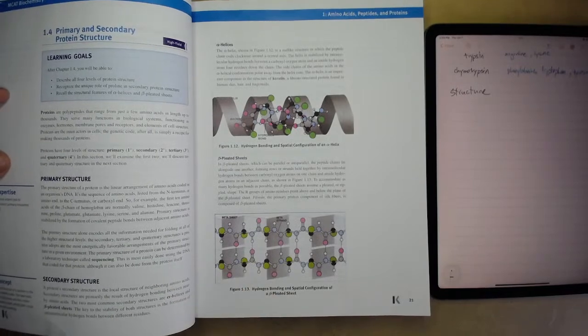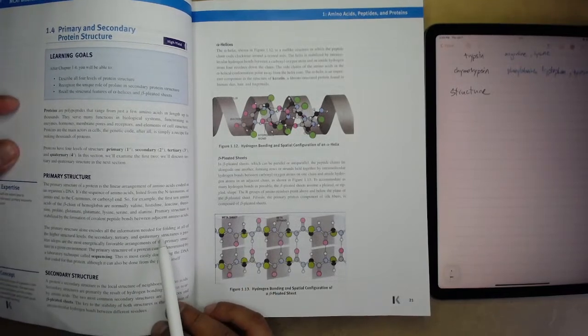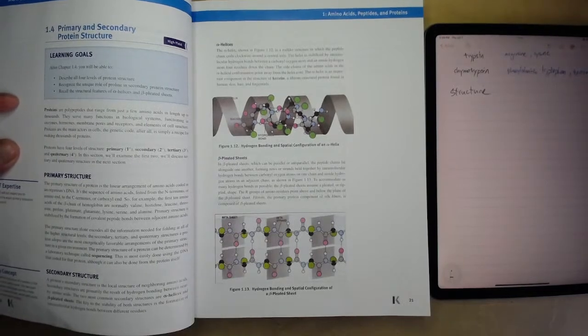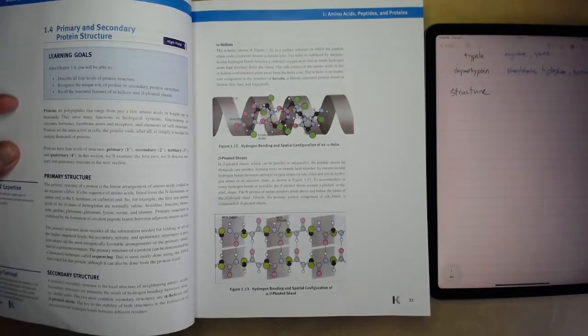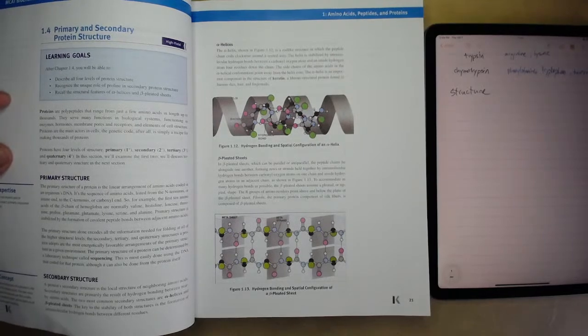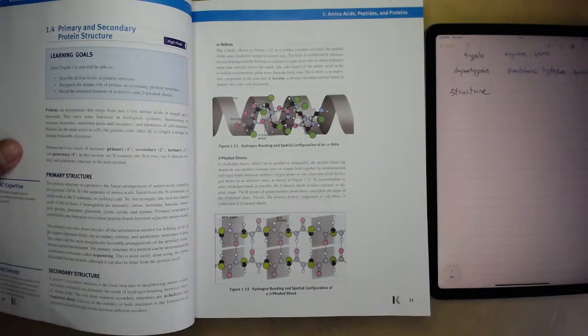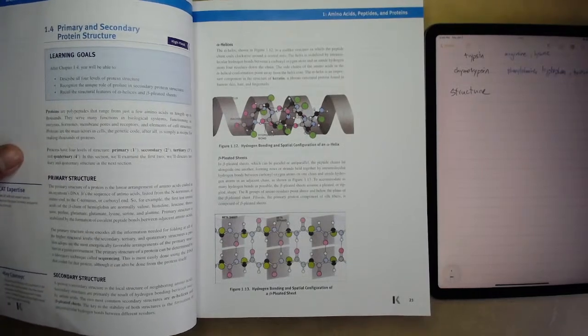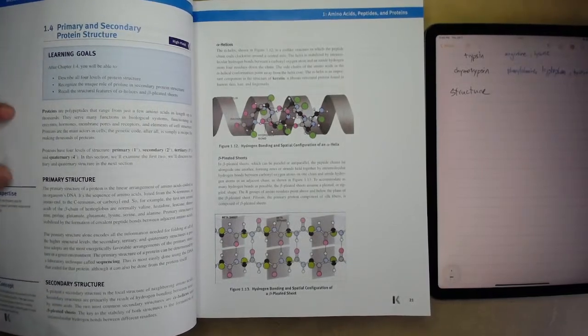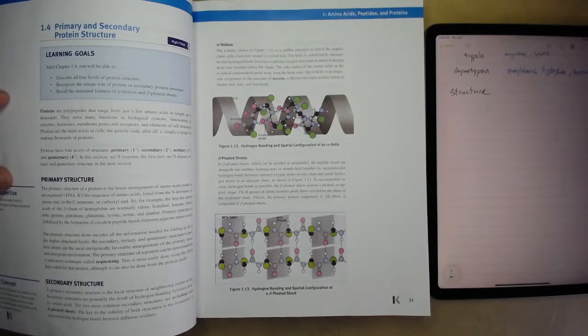The primary structure alone encodes all the information needed for folding at all of the higher structural levels, the secondary, tertiary, and quaternary structures. The secondary, tertiary, and quaternary structures a protein adopts are the most energetically favorable arrangements of the primary structure in a given environment.